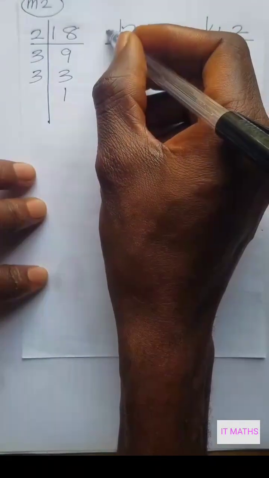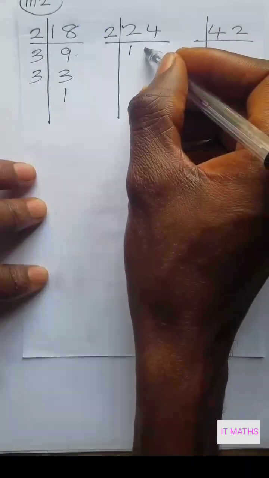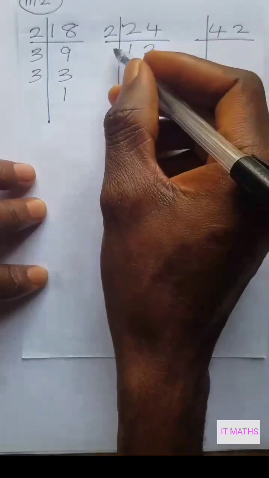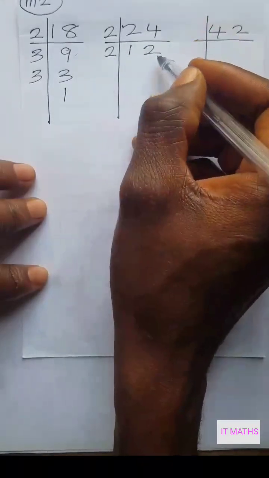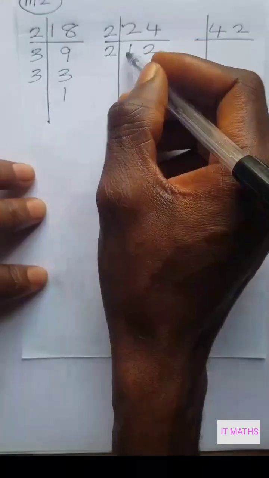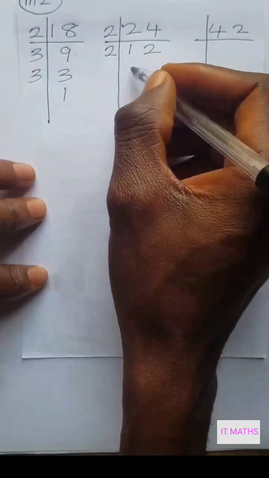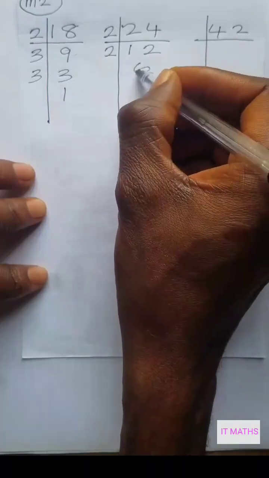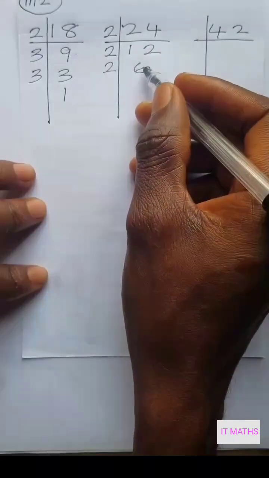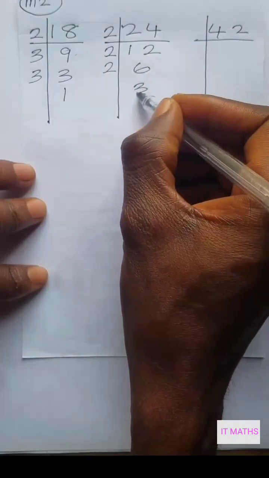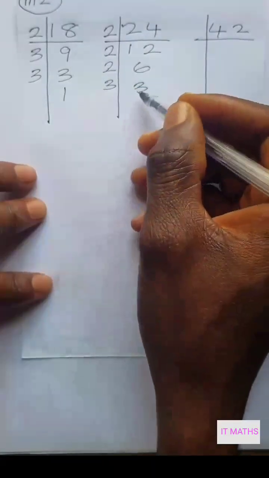Again, we start with the lowest prime factor, 2. 2 into 2, 1. 2 into 4, 2. That's 12. The next, can 2 still go? Yes. 2 can go because 2 times something gives 12. So it means 2 is a factor. 2 goes into 12 is what? 6. Again, can 2 still go? Yes. 2 can divide 6. 3, because 2 times 3 is 6. 2 can't go anymore. We go to the next number, 3.